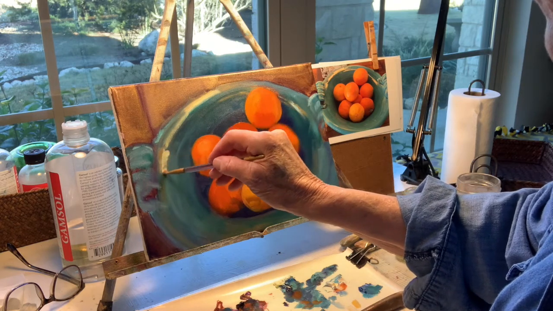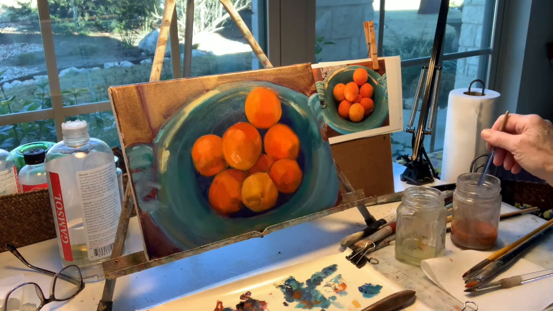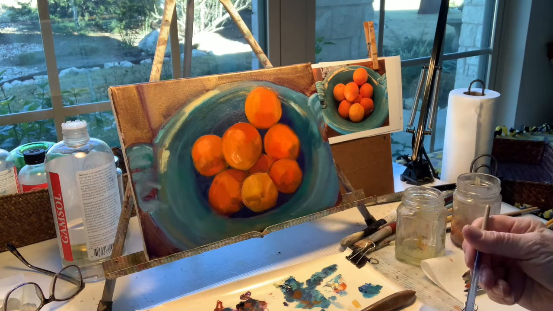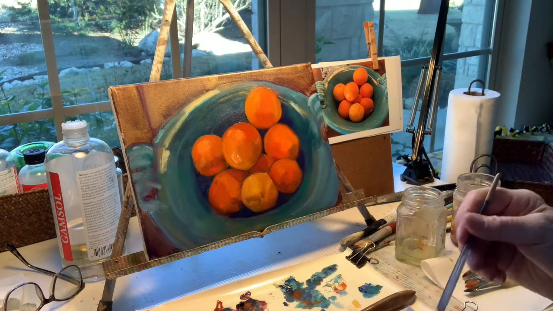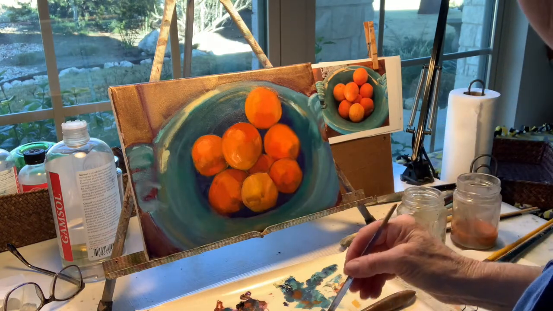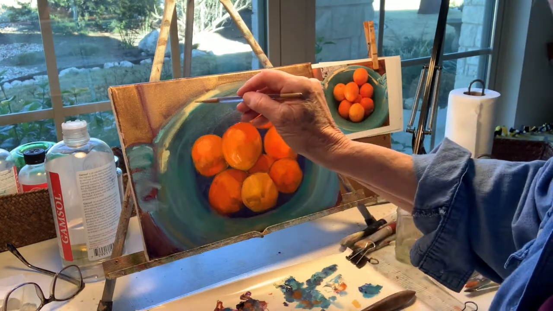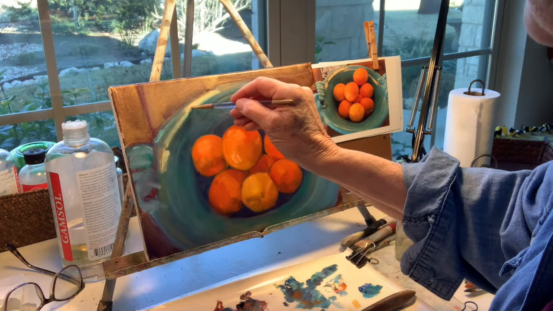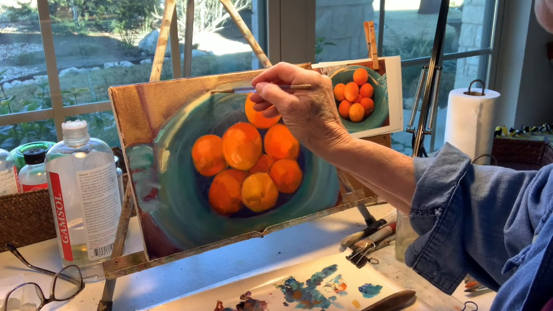Looking for those shapes, looking at my photograph for a resource. Want to make sure I get the feeling of that bowl being very, very round. It takes a little work thinking about it, keeping it smooth.